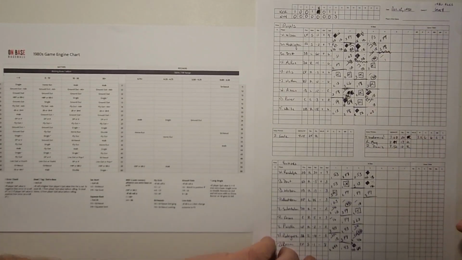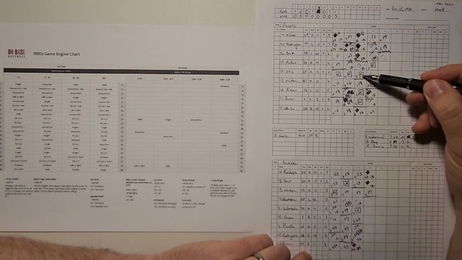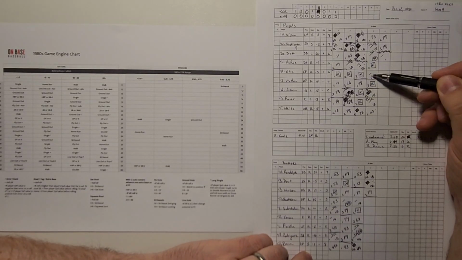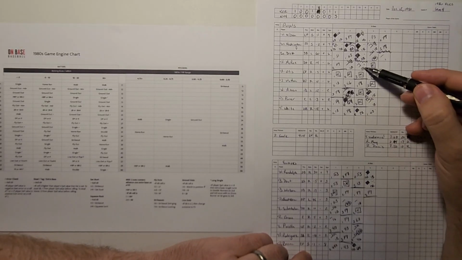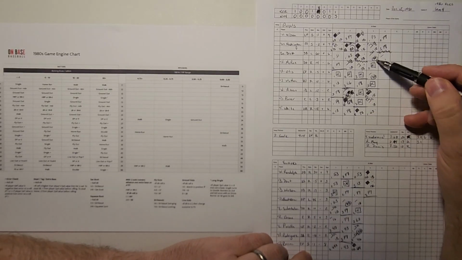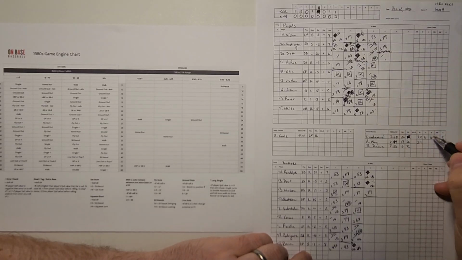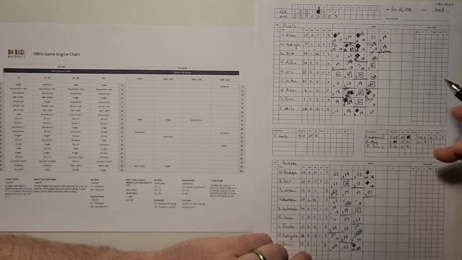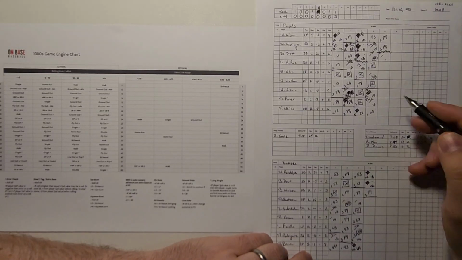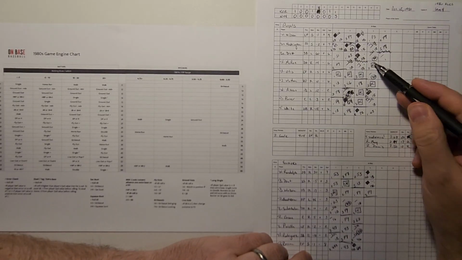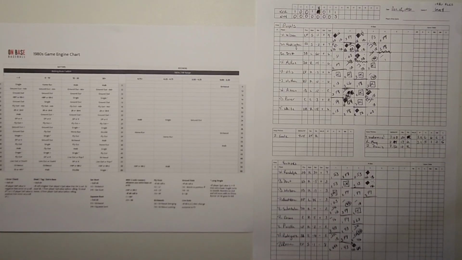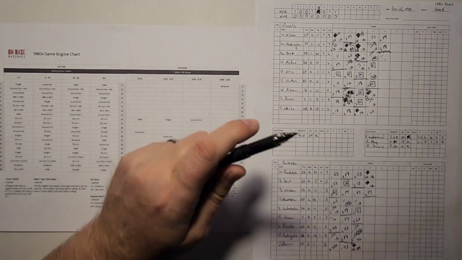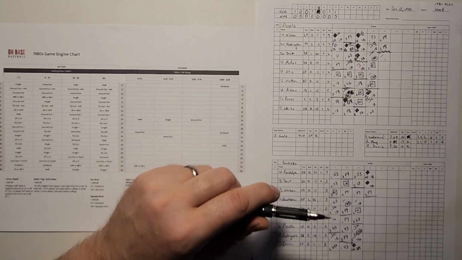Got a pitcher here. And we have 1/3 plus 1, 2, 3 innings. There is 1, 2, 3, 4, 5 hits, 1 run, 2 walks, and 1, 2, 3, 4, 5 Ks. So very nicely done for Rudy May.